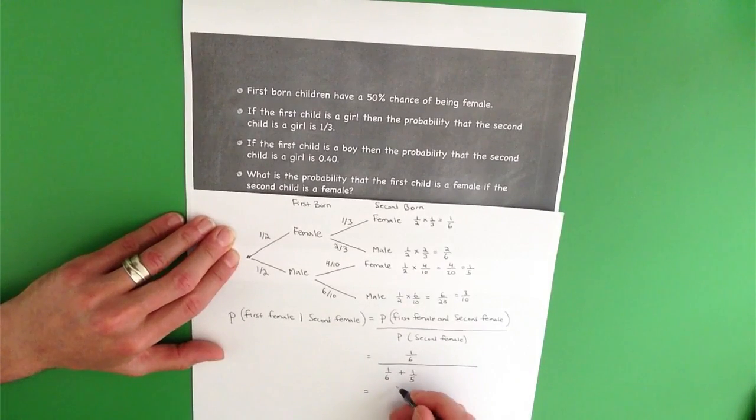So now that's the same as 1 over 6 divided by 11 out of 30. That's the same as 30 out of 66, which is roughly 0.45.